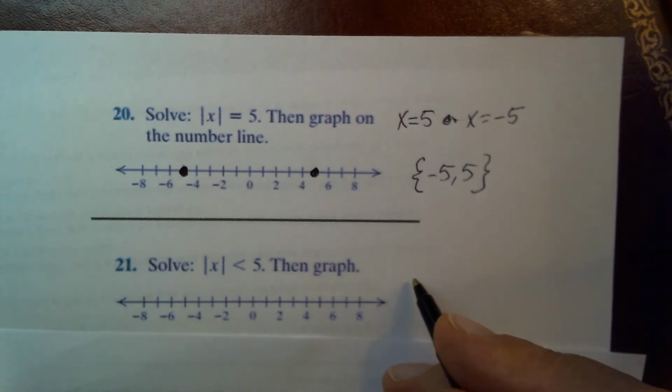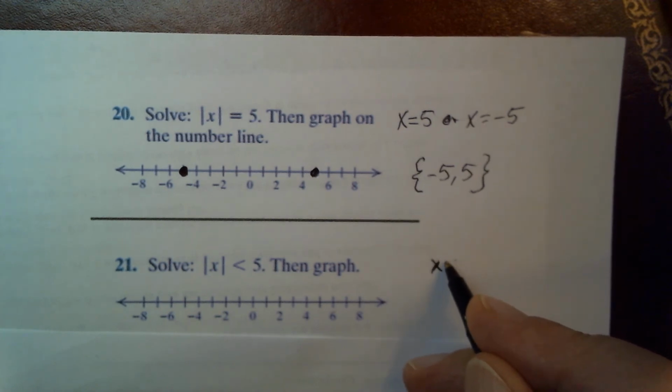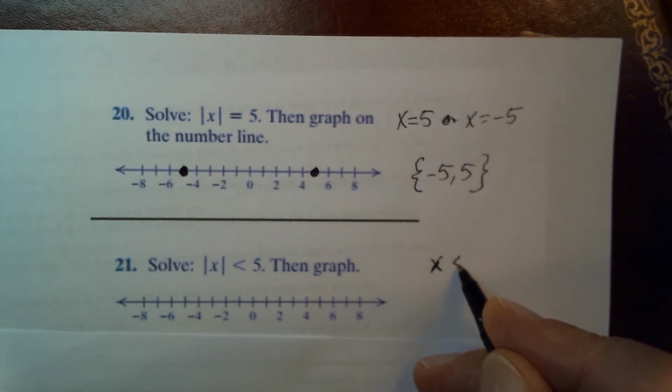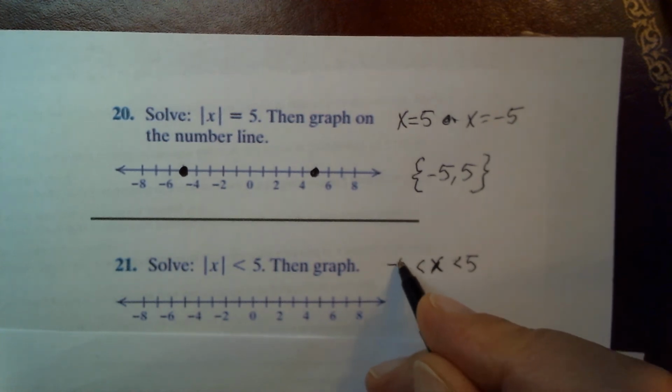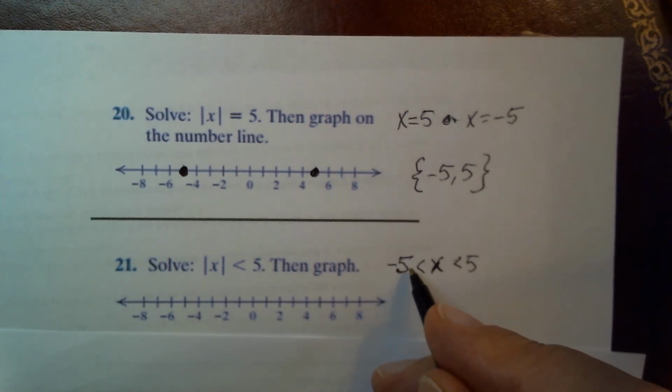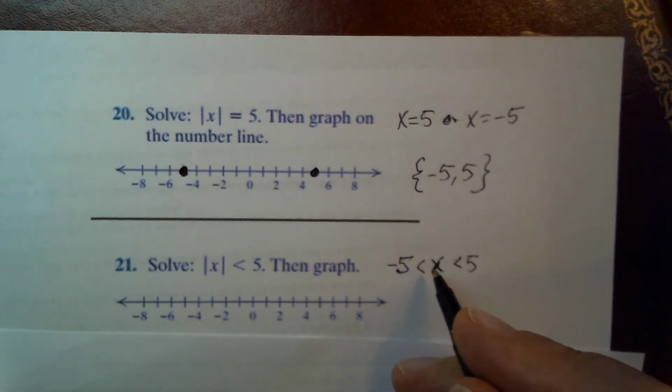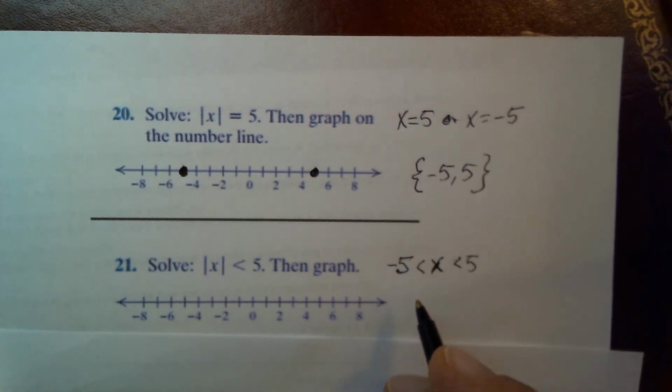This means that x is between 5 and negative 5. If you look on page 103, under B, you have that statement.